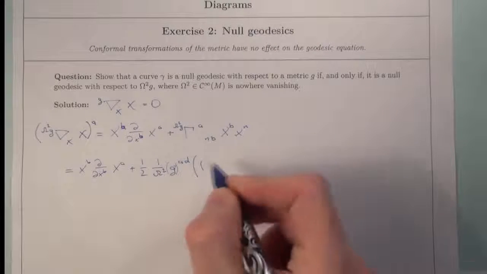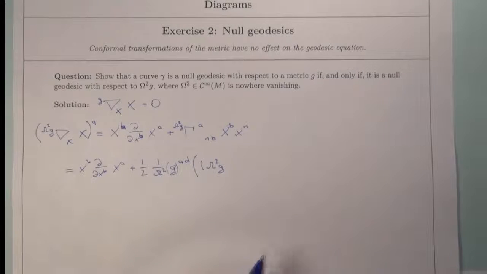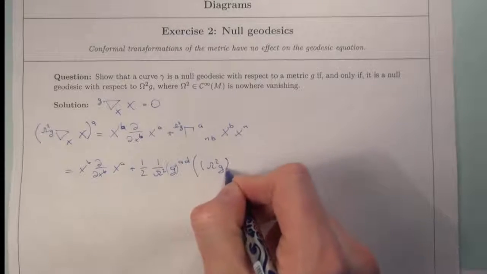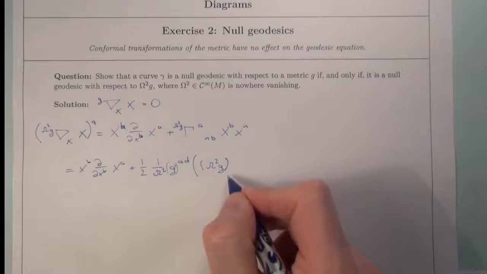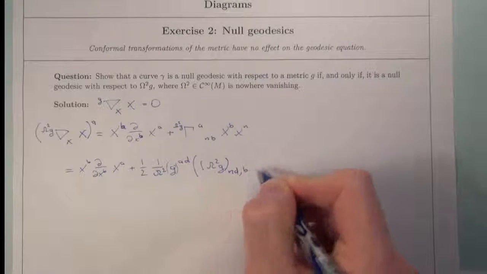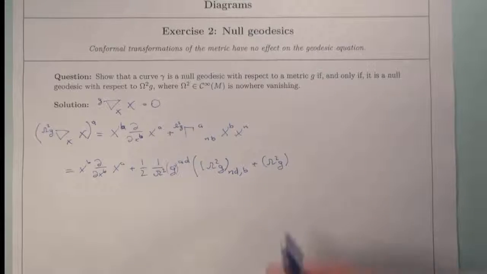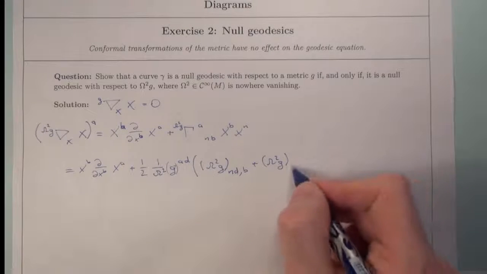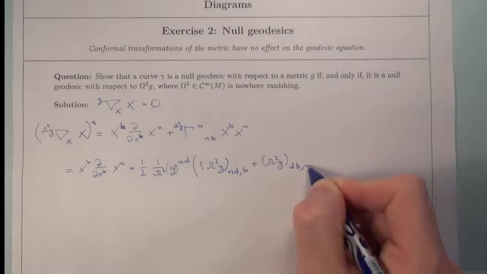And then inside of here we have the metric, which is omega squared g, with the indices n, d, b plus omega squared g, and now we have d, b, n.